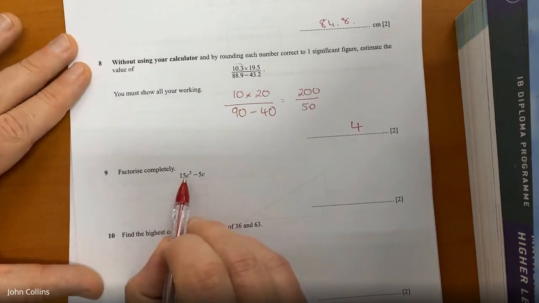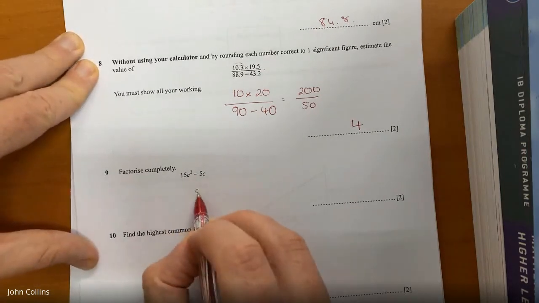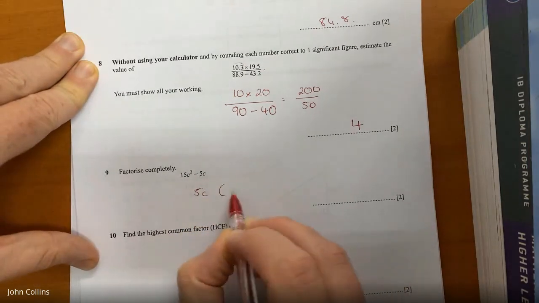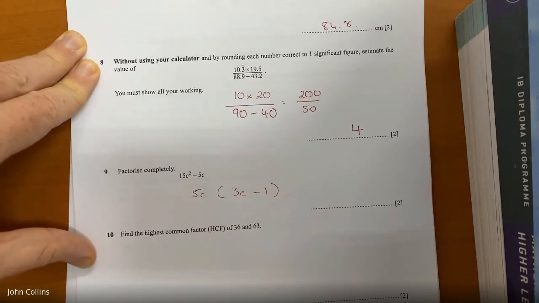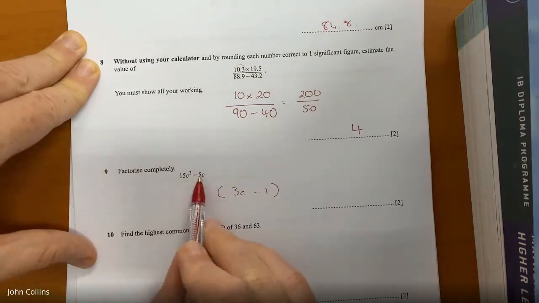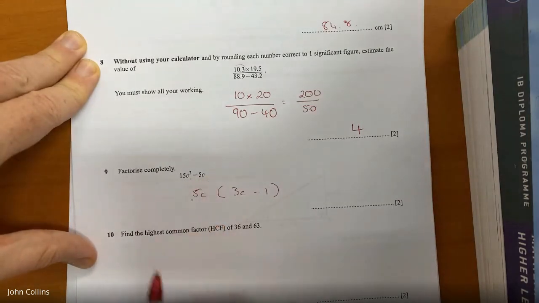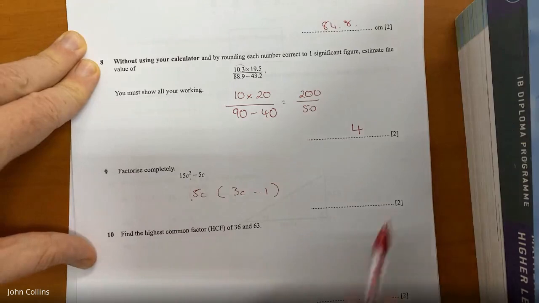Clarissa, did you manage to factorize that? Yeah, 5C, and in the bracket is 3C minus 1. Yeah, spot on. So the highest common factor between 15 and 5 is 5, and they both have a C in them, so you take out the 5C.